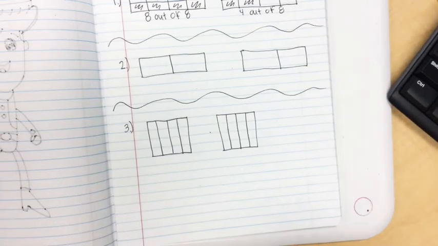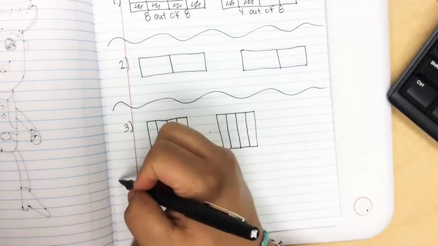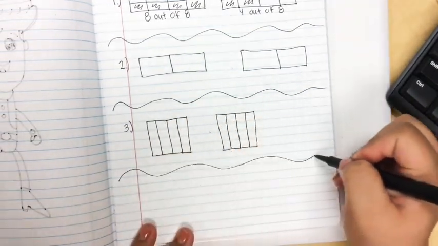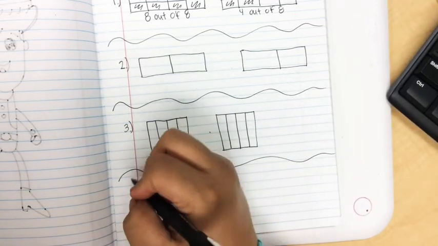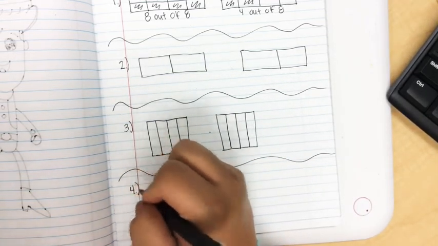All right, let's go ahead. Let's do a squiggly line under number 3. Don't forget to choose the right answer or the correct answer for number 3. And then let's go to number 4.